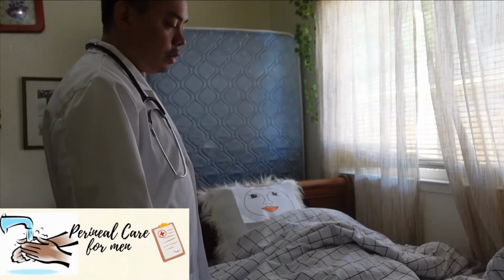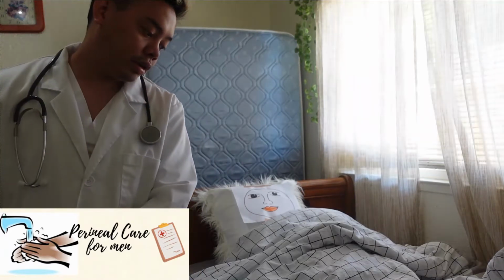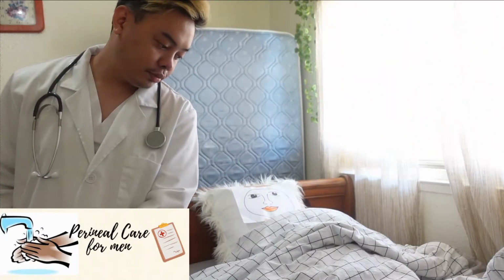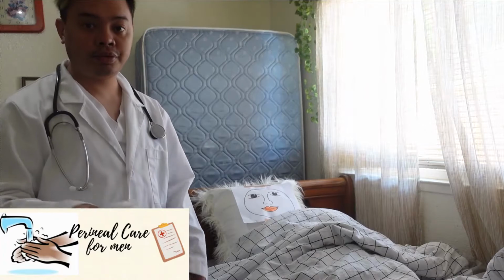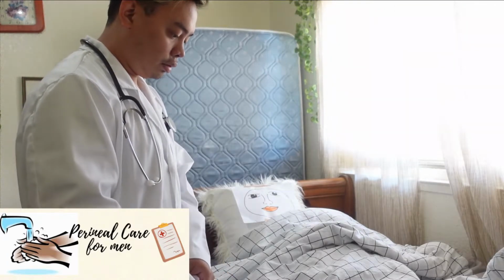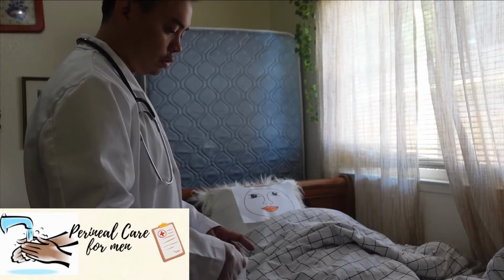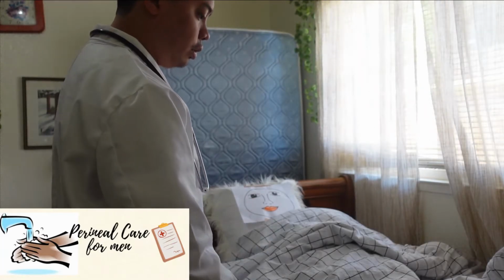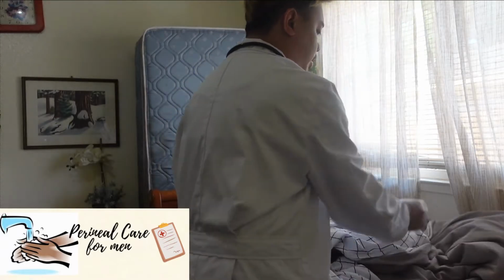And then after explaining, you may wash your hands and dry them. Provide privacy to the client. You may now wear your gloves. And you now fold the linen upward to clean the upper thigh and lower thigh of the patient.